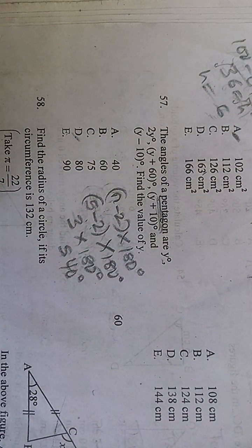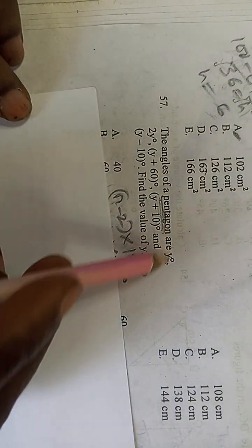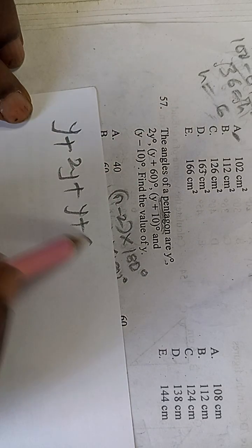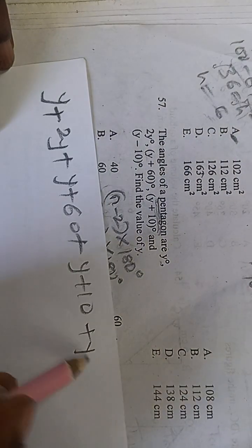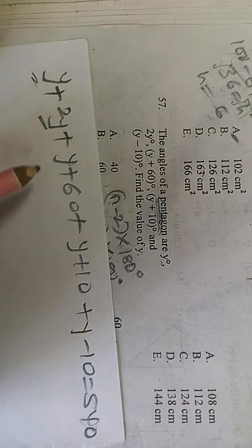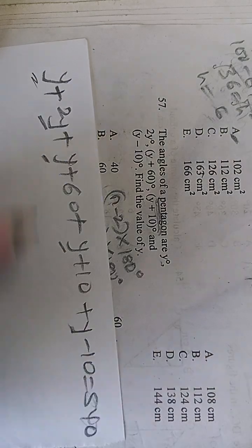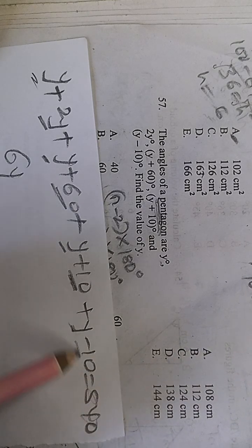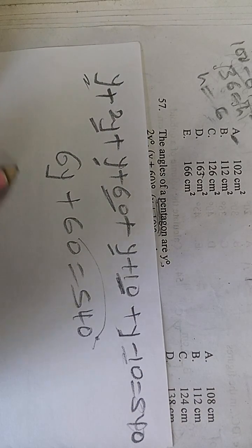So all you need to do now is to add them together. Let me take another paper because of space. We add all this algebra, that's y plus 2y plus y plus 60 plus y plus 10 plus y minus 10 equals 540. Okay? 1y plus 2y is 3y plus 1y is 4y plus 1y is 5y, another 1y is 6y. Then 60 plus 10, that's 70. Take away 10, that's 60. Equals 540 degrees.